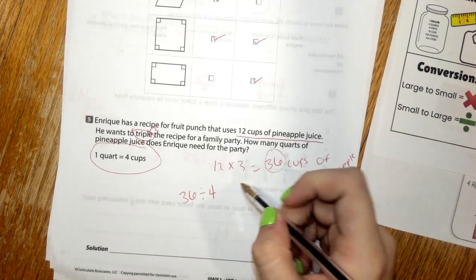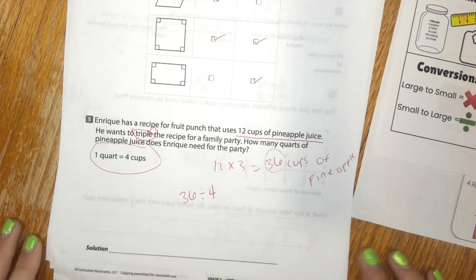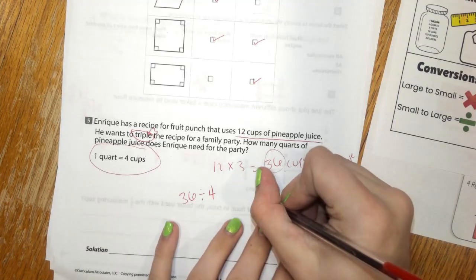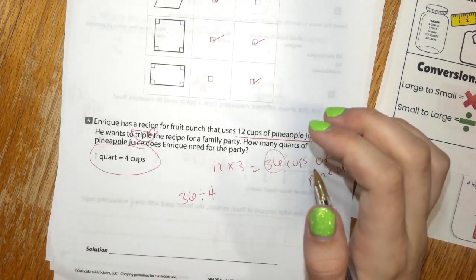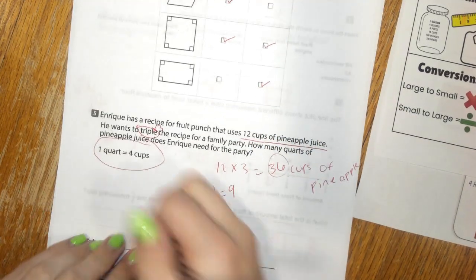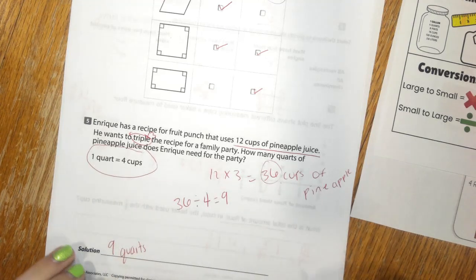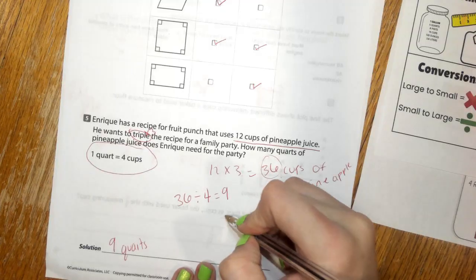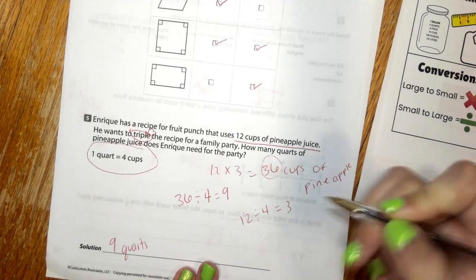36 divided by 4. Now, if I don't know that multiplication fact off the top of my head, I'm going to need to go ahead and do the actual division. But 36 divided by 4 is 9. So that is 9 quarts.